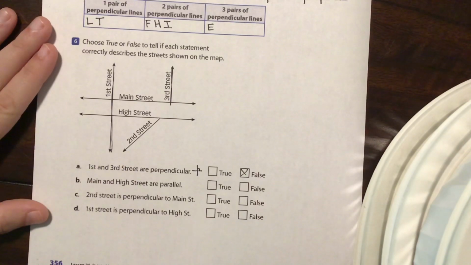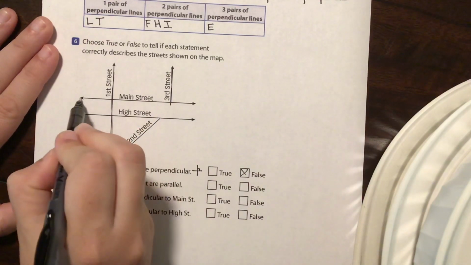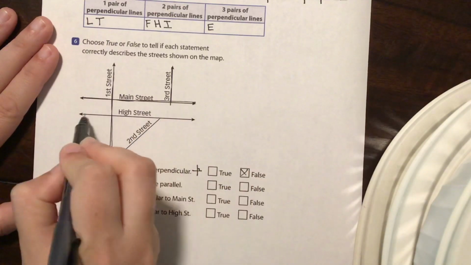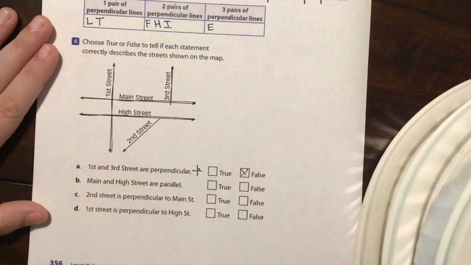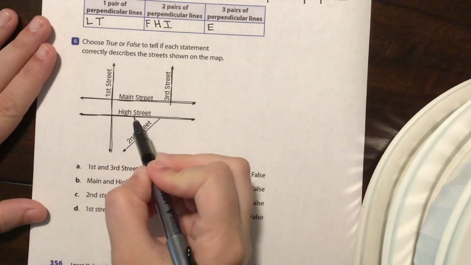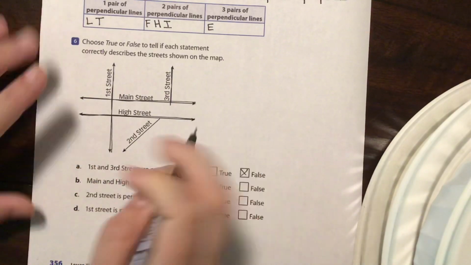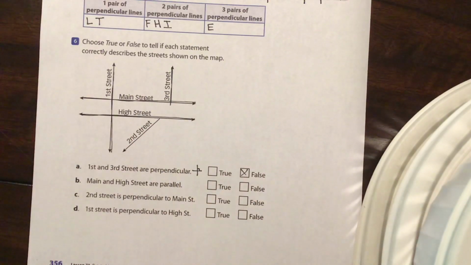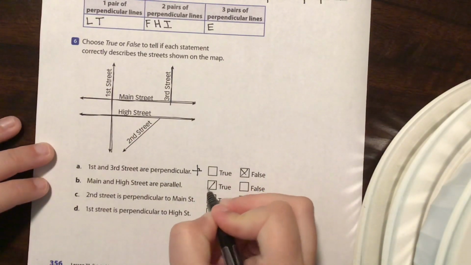B, Main and High Street are parallel. Remember, parallel lines are always the same distance apart and they will never cross. Main and High are the same distance apart, and if they continue on in both directions, they will not cross. So that is true.